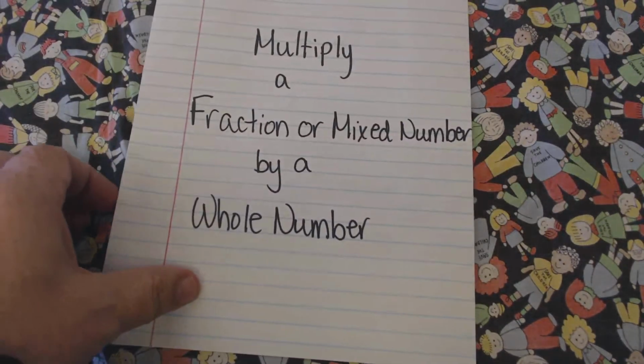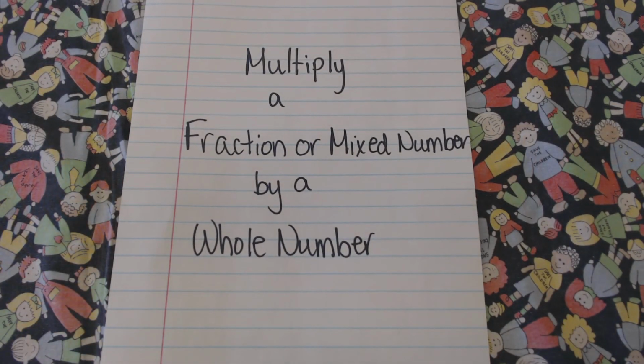This is how we multiply a fraction or a mixed number by a whole number in 4th grade.